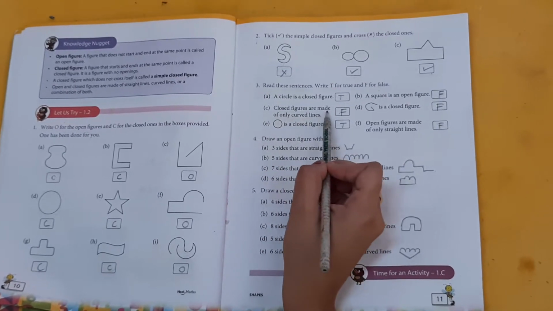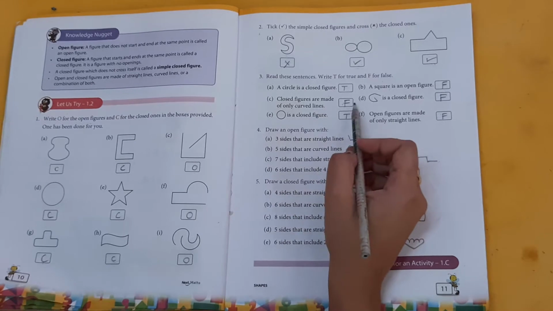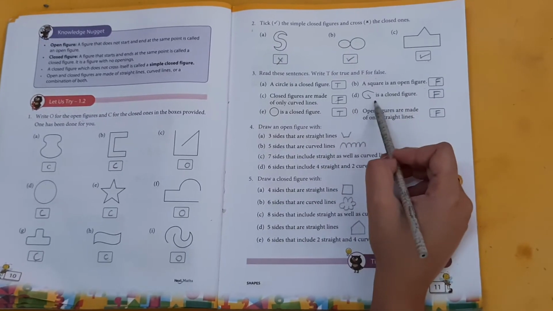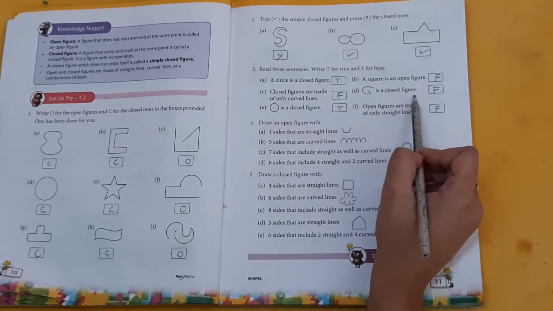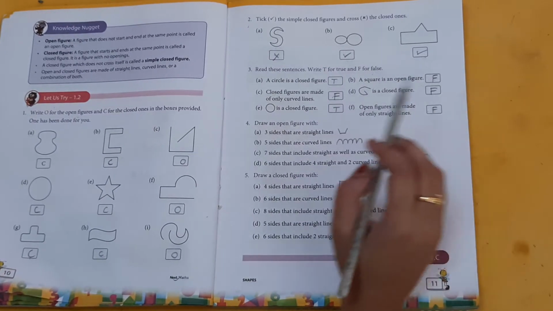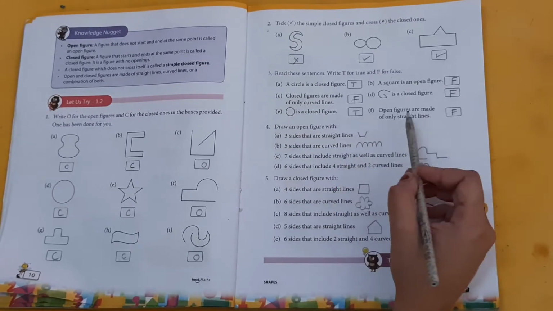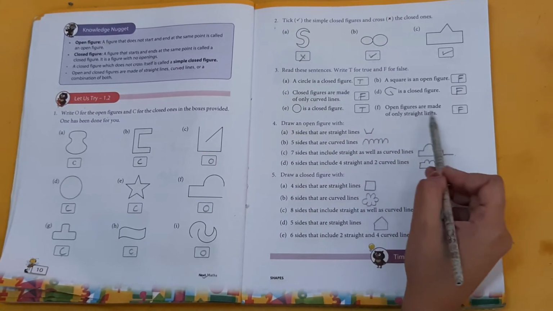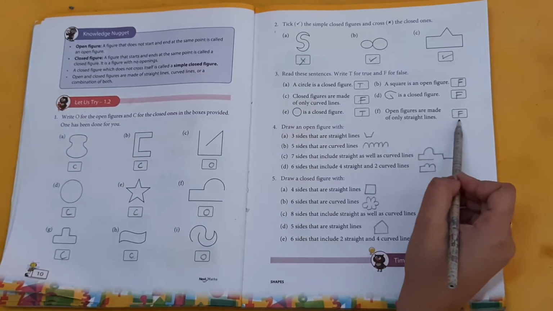Closed figures are made up of only curved lines. No, false. It is a closed figure. No, it is an open figure. False. It is a closed figure. Yes, true. Open figures are made of only straight lines. No, false.